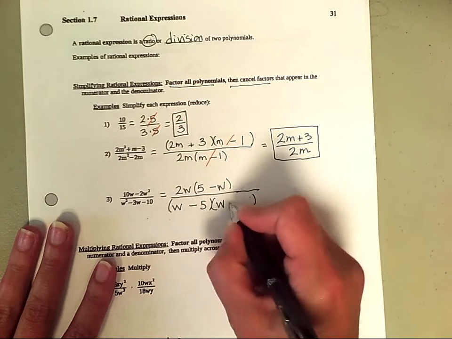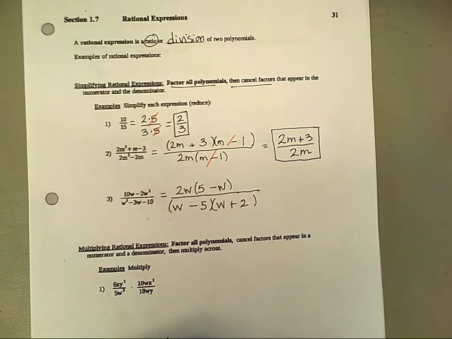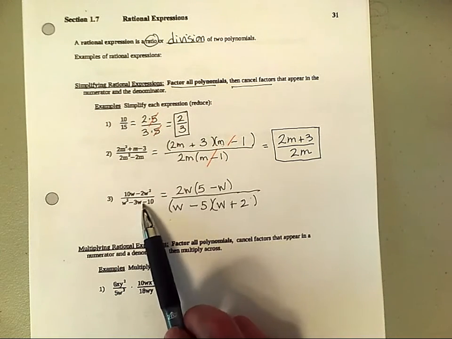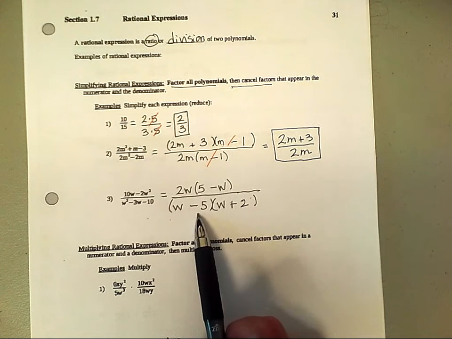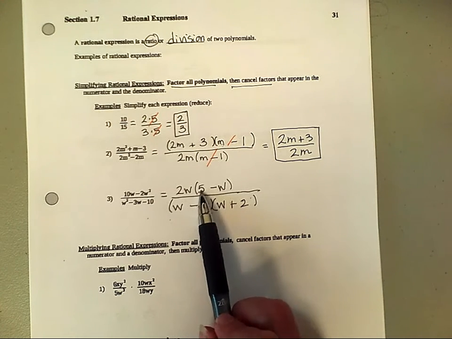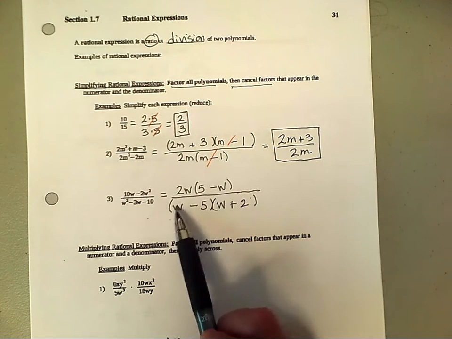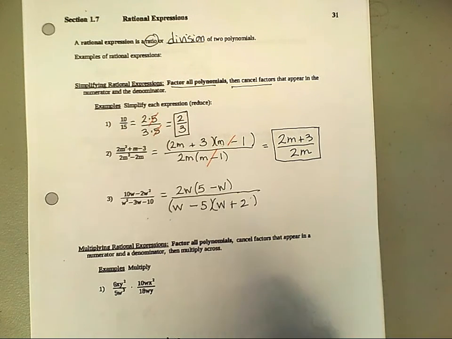Let's do minus 5 and plus 2. Okay. Now, these factors are very close, but they are not the same. Here we have a positive 5, and here a negative 5. Here, negative w, positive w. So the signs are actually different.